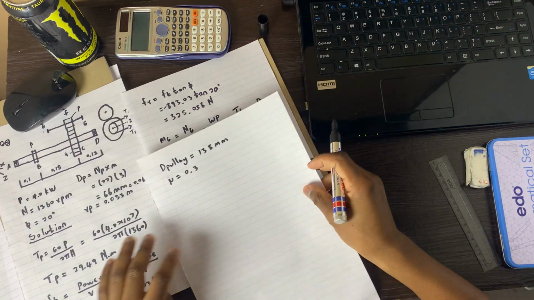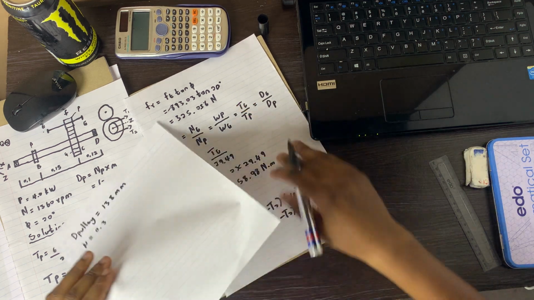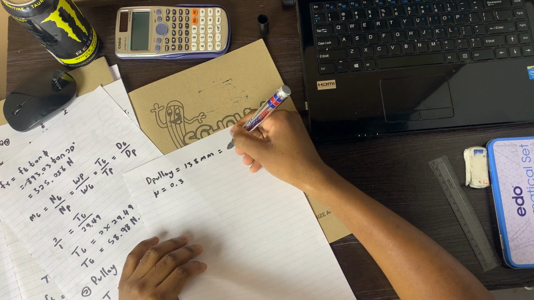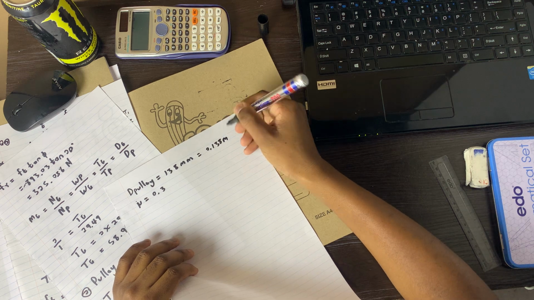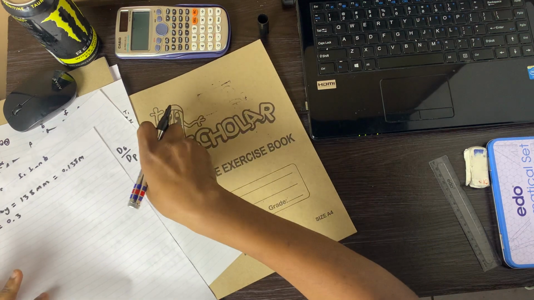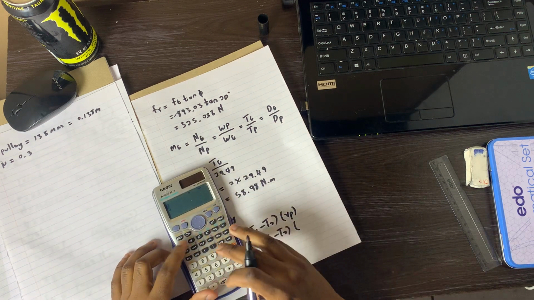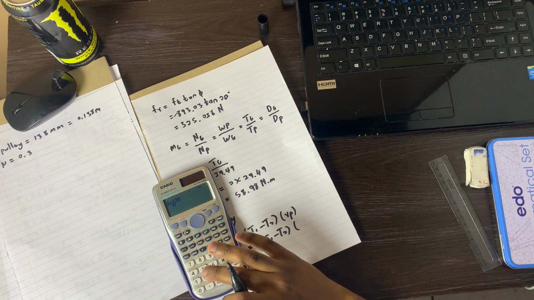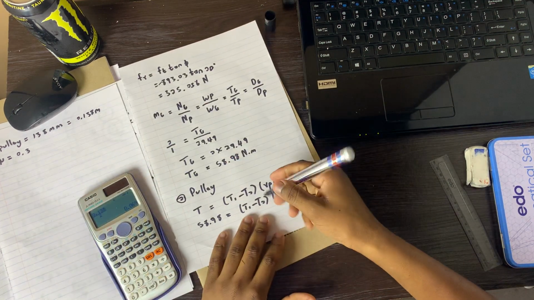So here the diameter of the pulley is 138 millimeters, but like I told you, I love my things in meters, so it's going to be 0.138 meters. Which means the radius of the pulley is 0.138 divided by 2, which is 0.069.